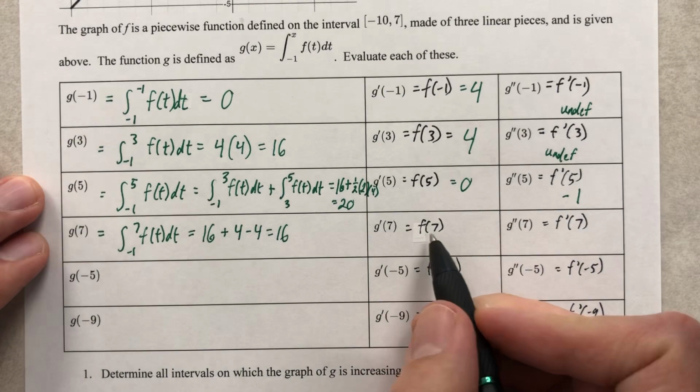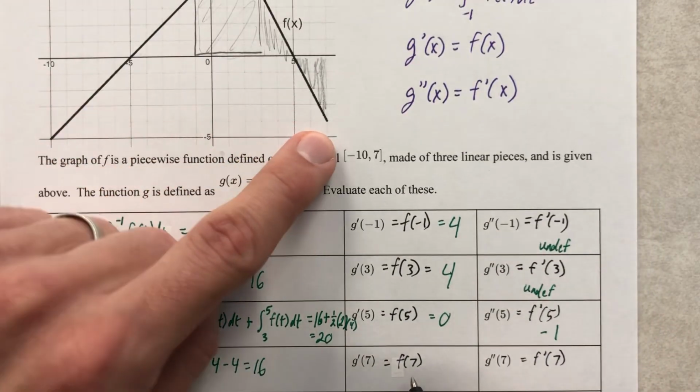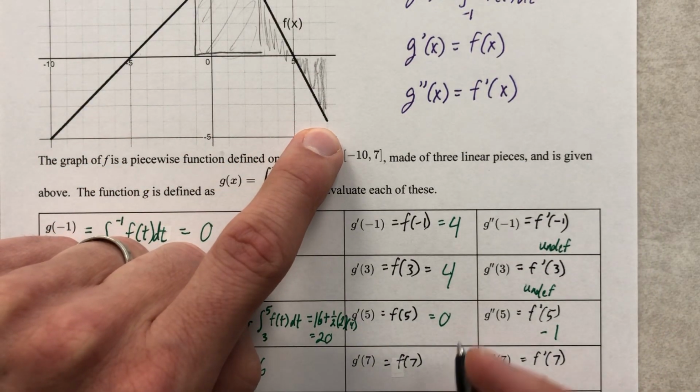There we go. F of 7, let's see, f of 7 is negative 4. And this is a tricky one, all right?